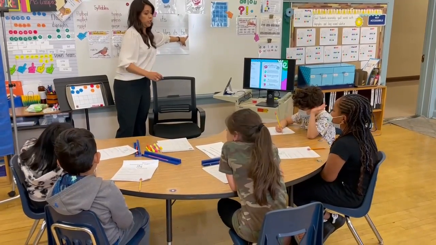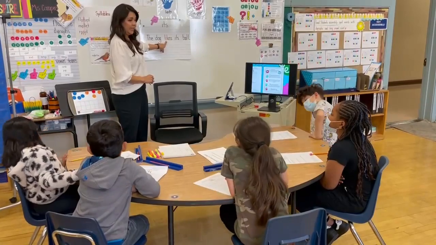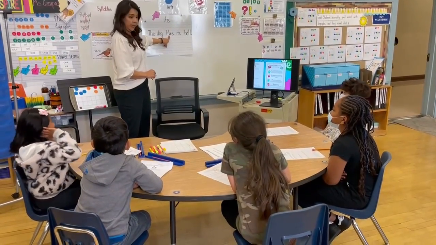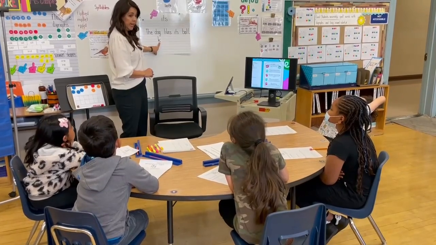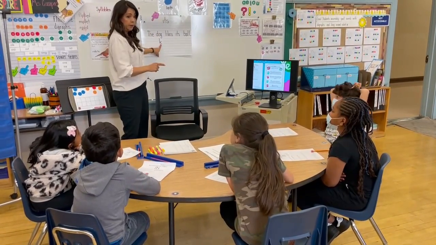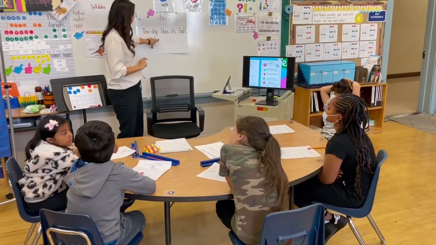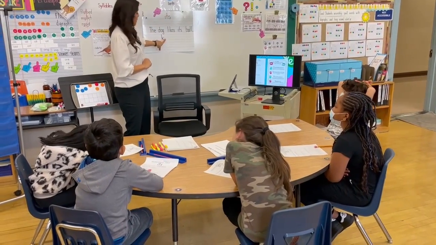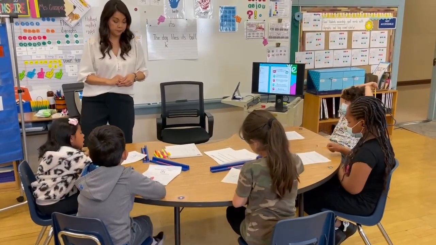A period, which is part of the punctuation. I want you guys to look at the word likes. The word likes has a K in it, right? I want to remind you guys, when you do your lowercase k, we go top to bottom, but when we do our lines that kick out, we don't pass the middle line, okay? So this is here to help you remember. Go ahead and write your sentence.